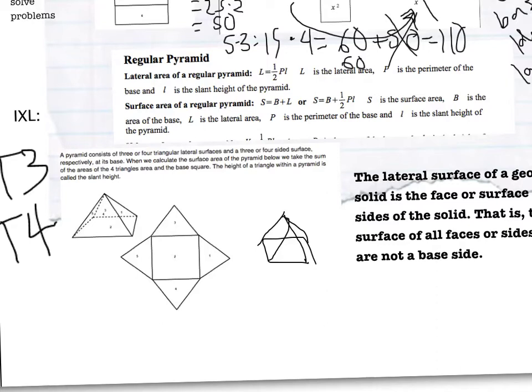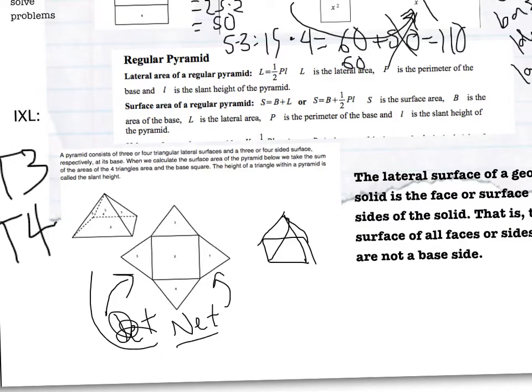Okay. The net is this drawing here. So the net for our pyramid looks like this. And then when you box it up or you make it a three-dimensional object, it turns into this. It's like a beautiful diagram from IKEA.